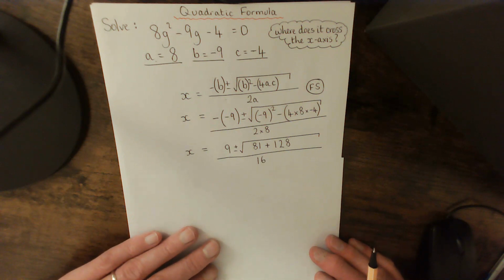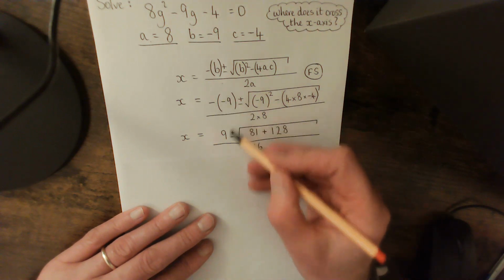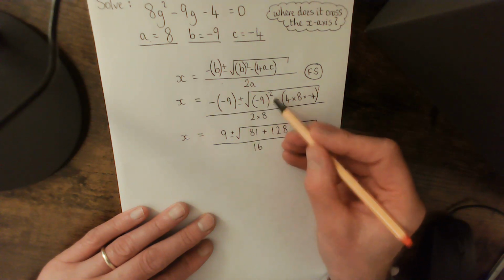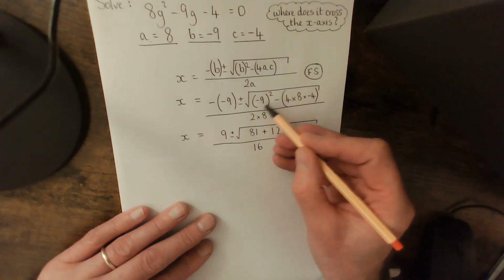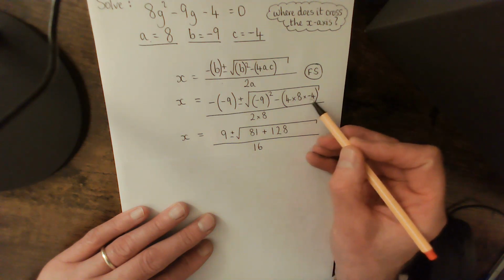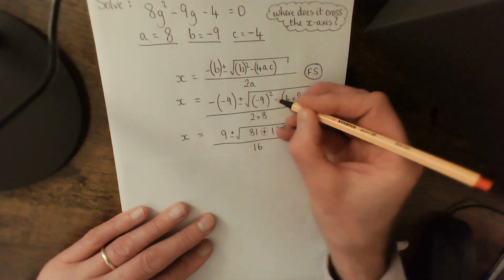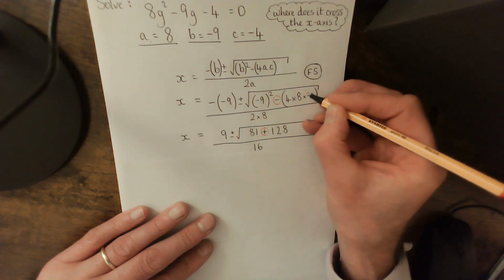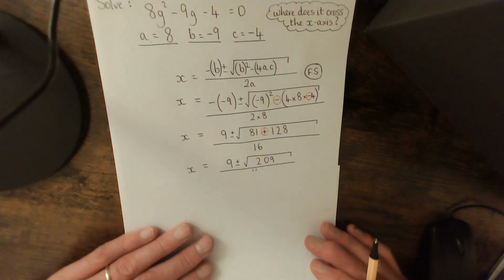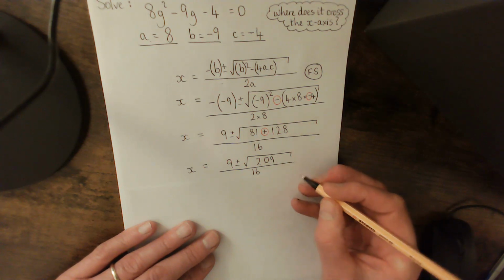I'm then going to tidy up those negatives and the brackets. So my minus 9 gives me a positive. Be really careful. -9 in the bracket squared is 81. It's terribly important you put the minus inside the bracket there. And then you've got a 4 times 8 times -4, and that's where the positive comes from here, because you've got a minus here and a minus here. Please be very careful with that. If we tidy that all up, we're going to get a value of 209 inside the square root.